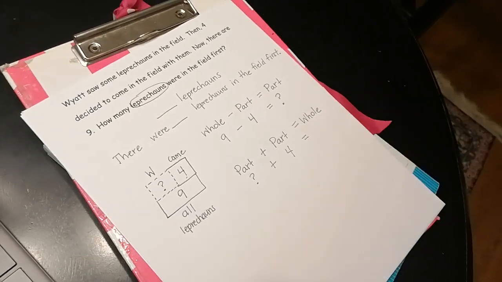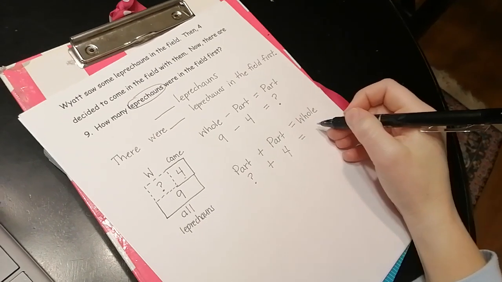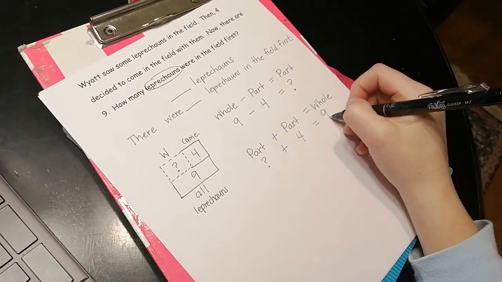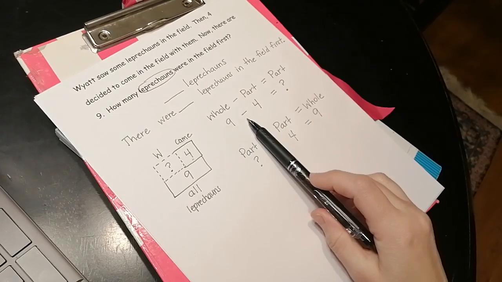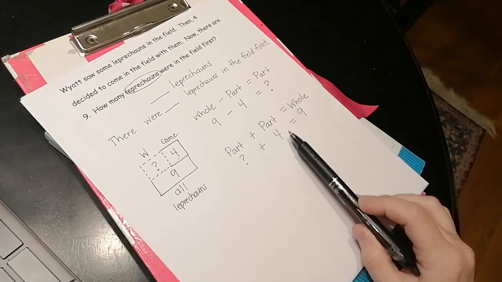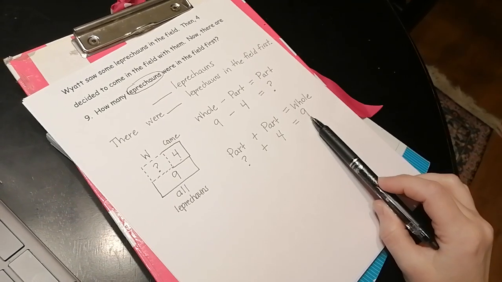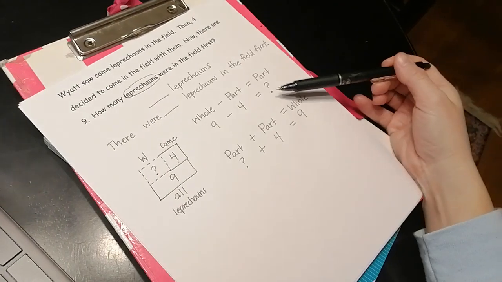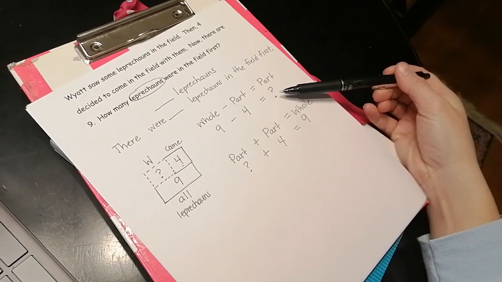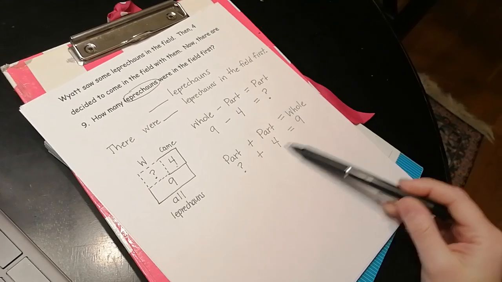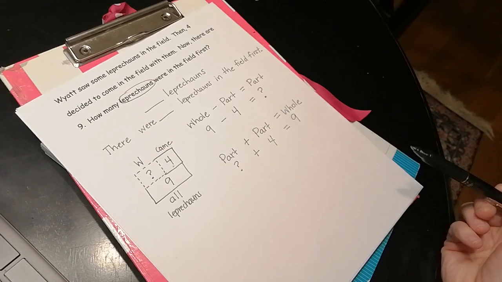That is equal to all the leprechauns in the field. Well, it tells me right here, there's 9 in the field. So this shows me that I can subtract to find my part, or I can count on and stop at my whole, and then I can find that part there. Well, since yesterday I used my subtraction equation, I think today I'm going to use this one. Let's see.